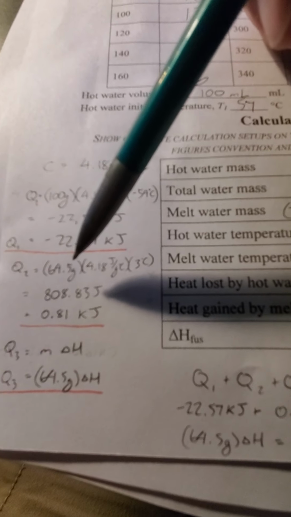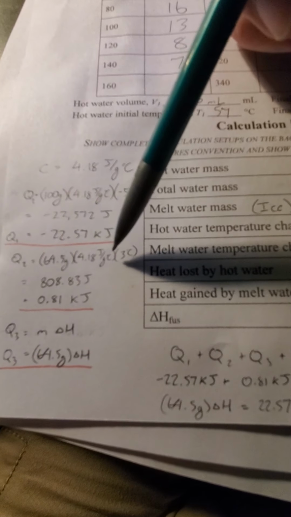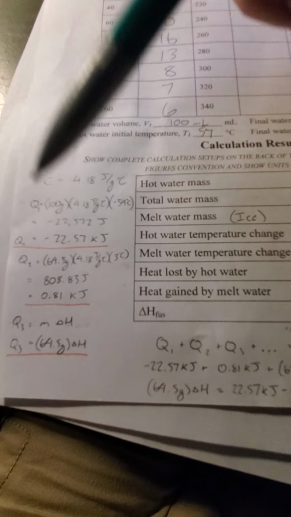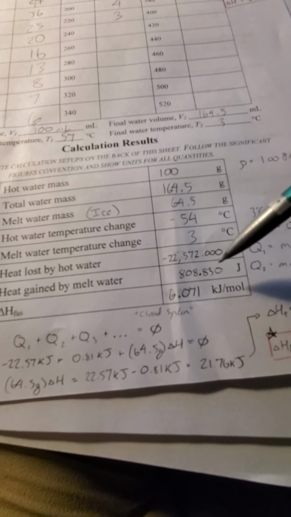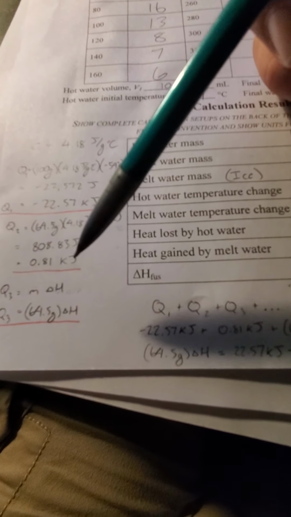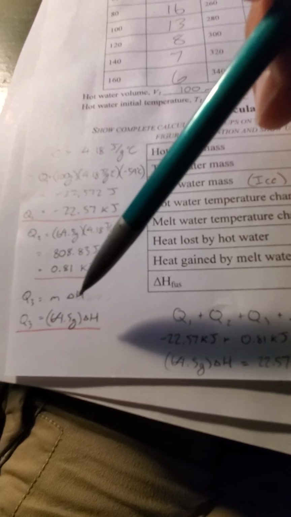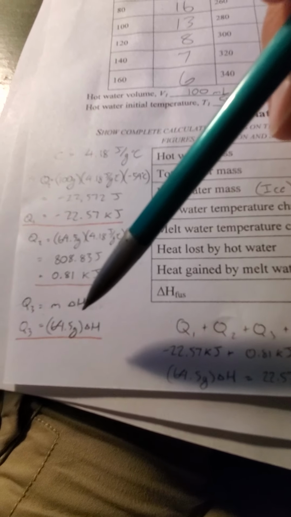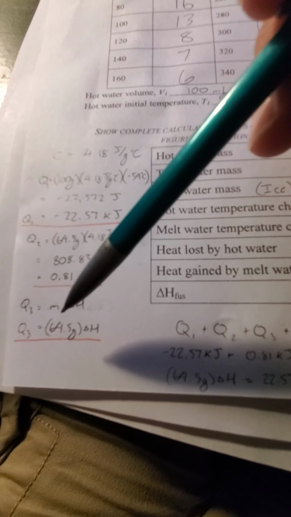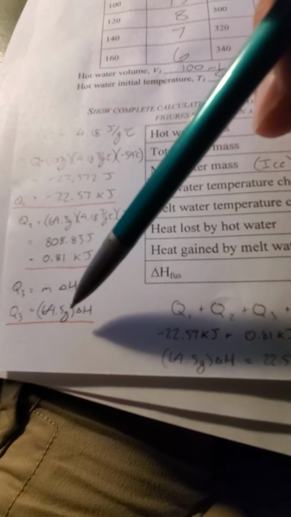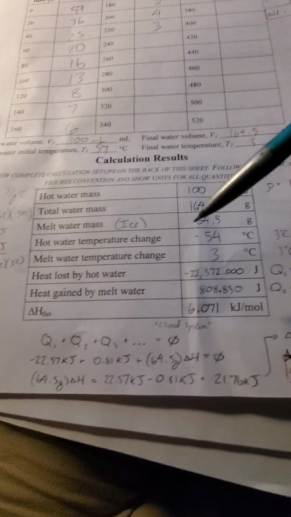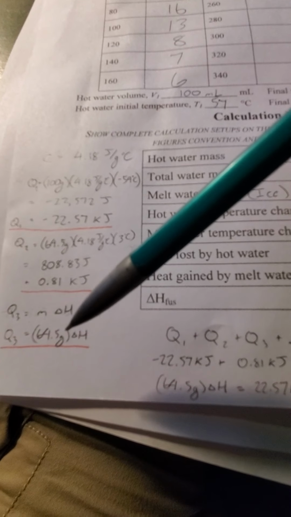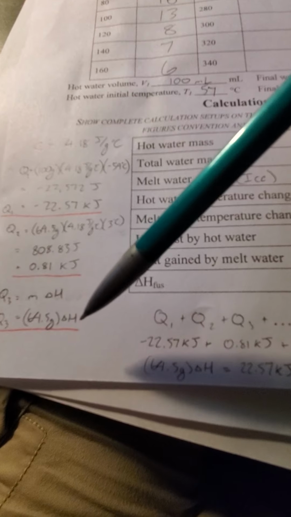Then Q2, 64.5 grams times 4.18 times 3 equals 808.83. Again, record that over here, 3 decimal places. And then Q3. Now this is for the ice itself. This is essentially before it melts. It is 64.5 grams total of the ice, because that is what was used to drop the temperature down to 3. So that'd be 64.5 times the heat of fusion.